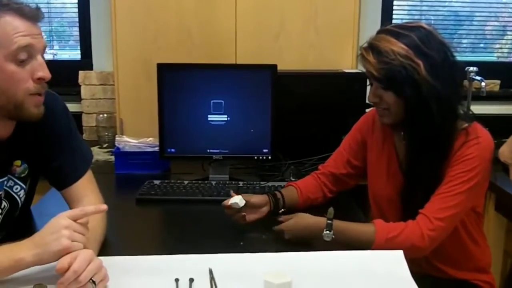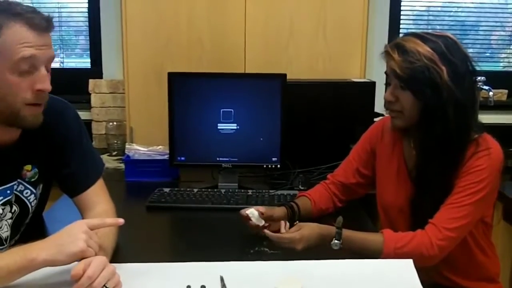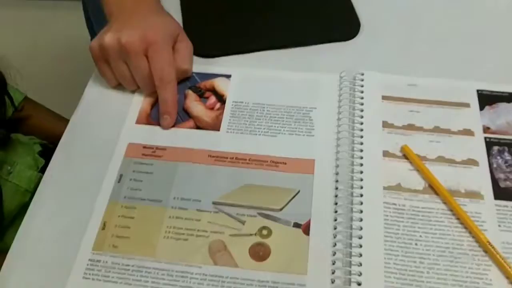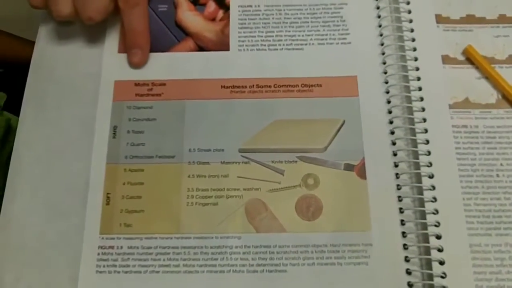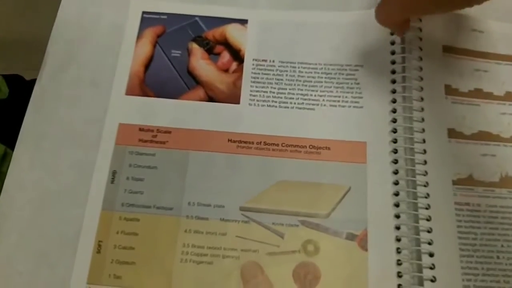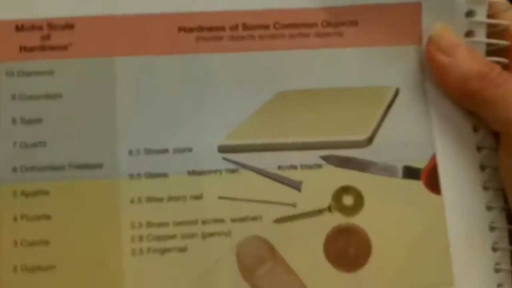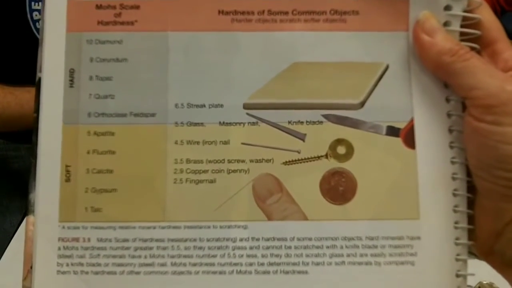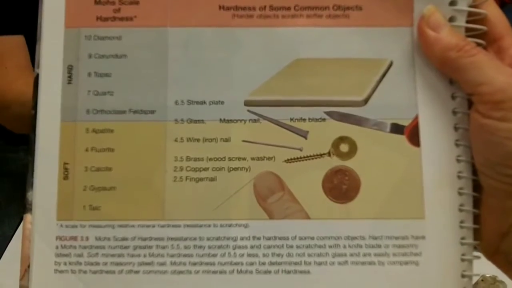So what we can do is we can use that to help give this a number. Okay? So if we take a look at our lab manuals again, this is going to be a really useful tool for us. We're using a scale called the Mohs scale of hardness. So all it is, each of these tools that we have, our fingernails, the pennies, the streak plates, the glass plates, the nails, and the file, all of them have a set number.